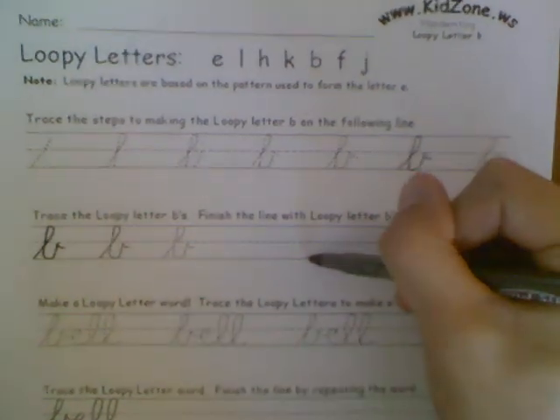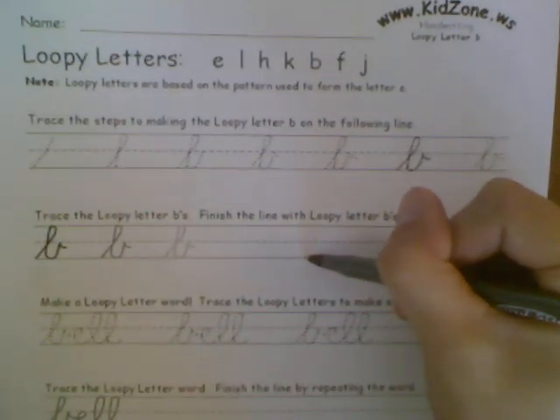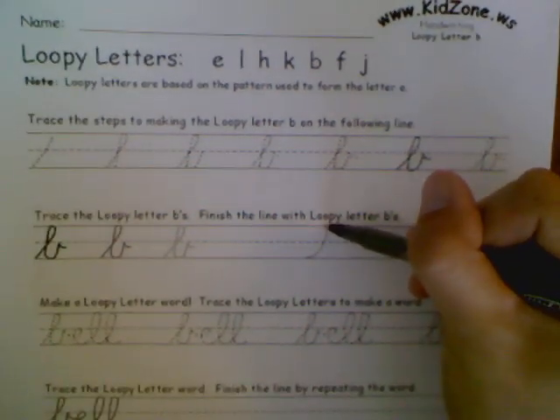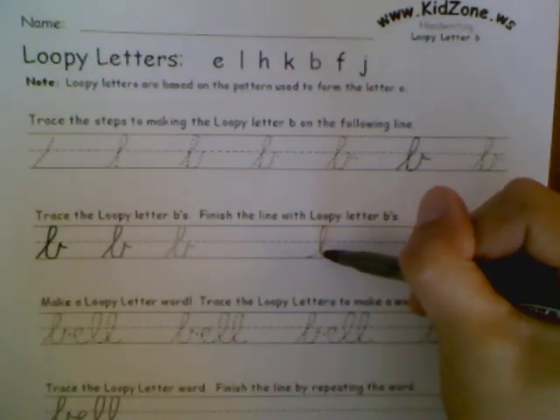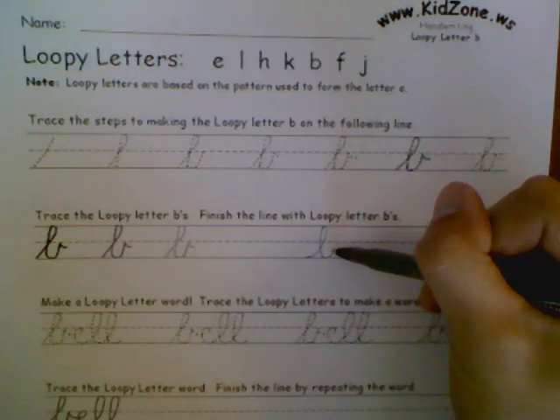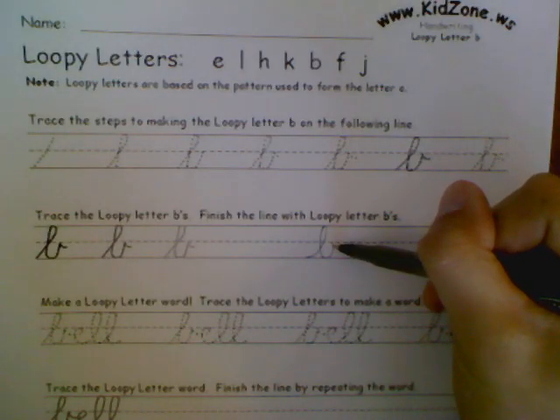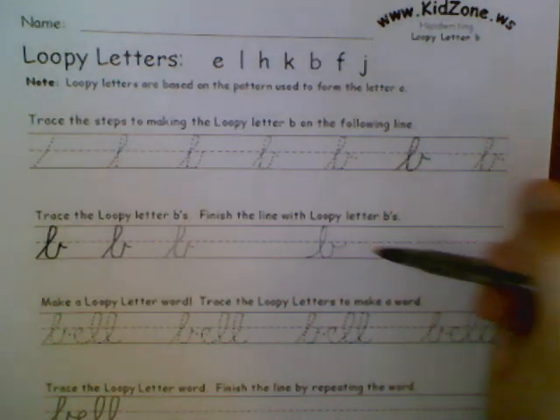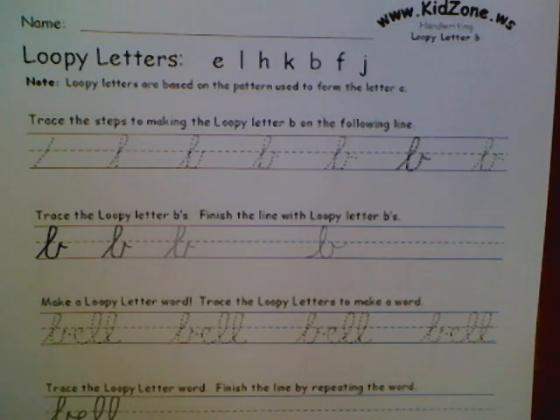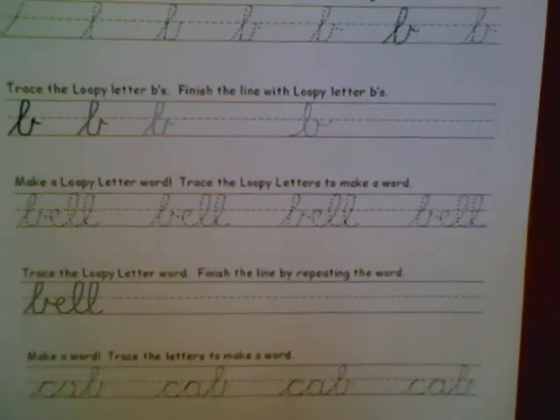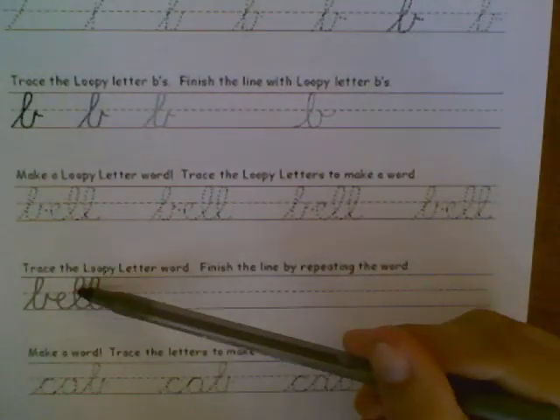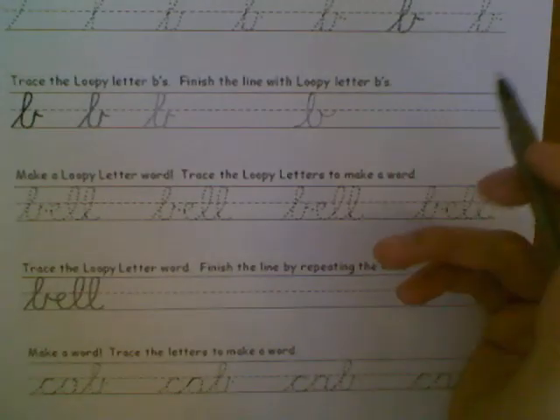Here is B outside of the cursive lines, starting at the bottom, up, loop, coming back up, and then my tail only coming halfway down. So I'll be connecting in the word bell, B to E, and the connection is going to be made halfway down.